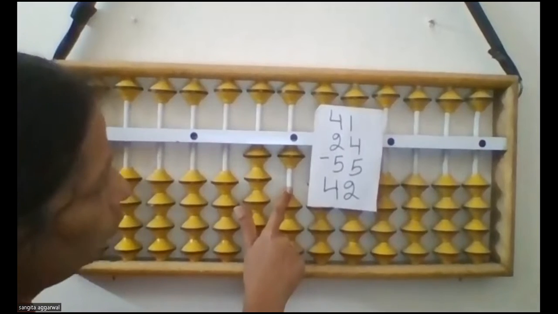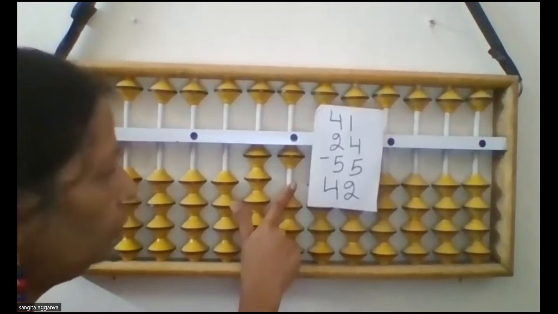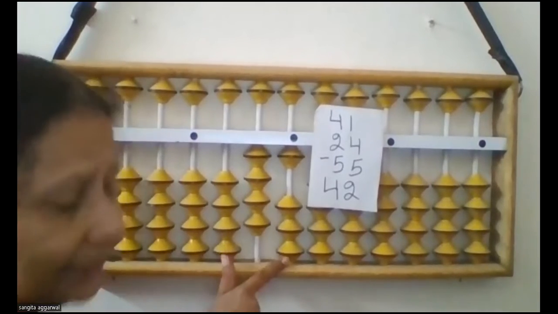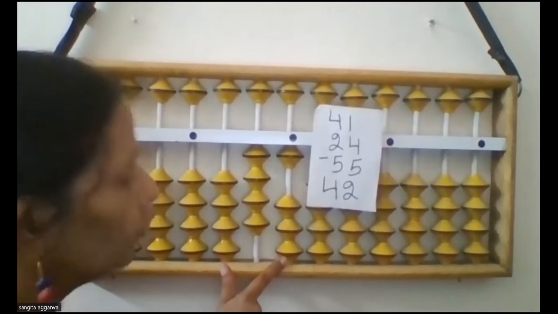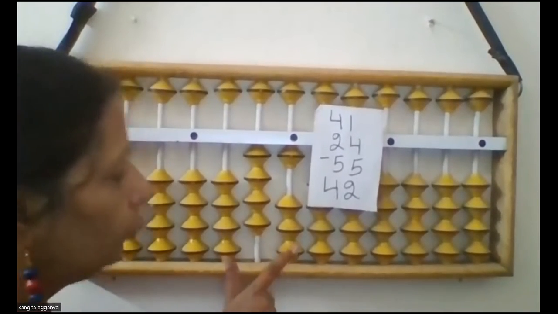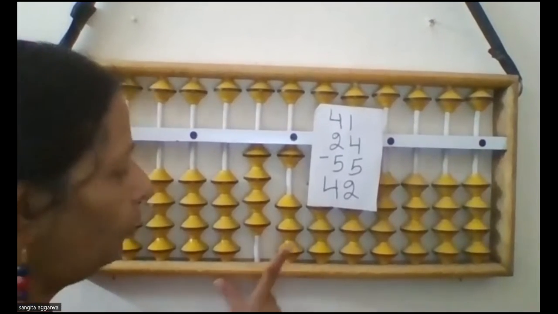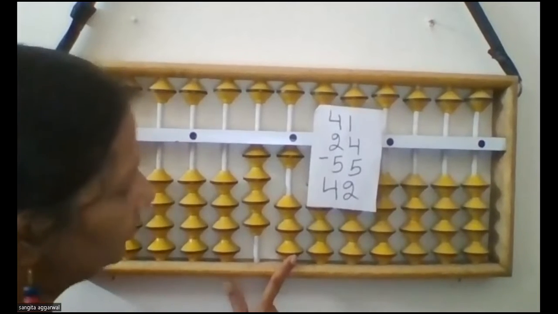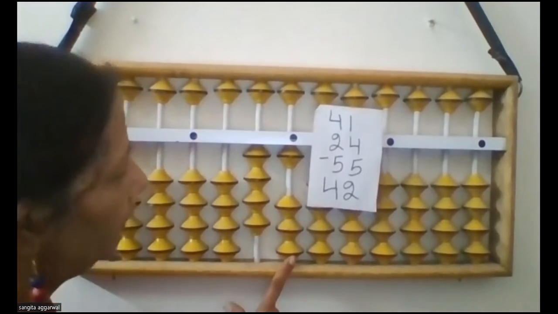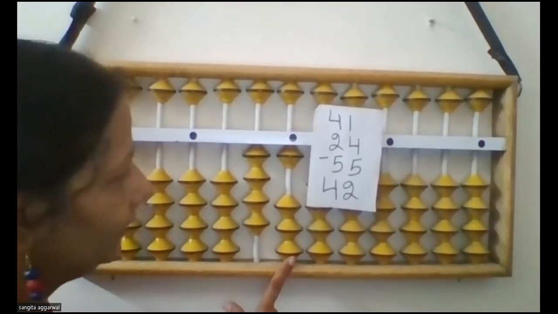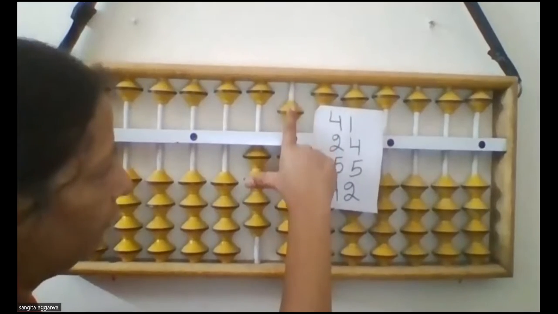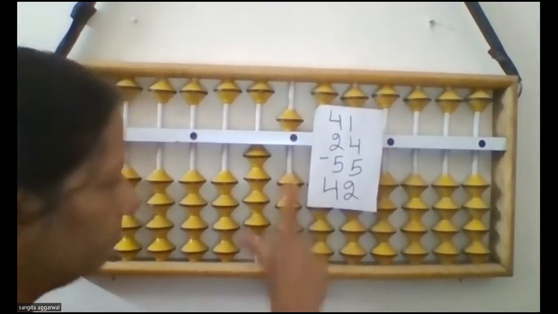Now you look at the 1st rod, you have to do here add 4. But you see 4 beads are not left here. So how will you do add 4 here? You will take the help of the formula which I have told you in my previous video. So what is the formula to add 4? Add 4 is equals to add 5 minus 1. So here you will do add 5 minus 1.